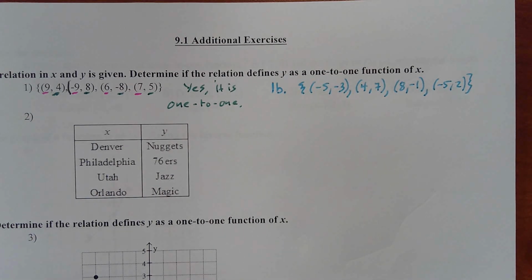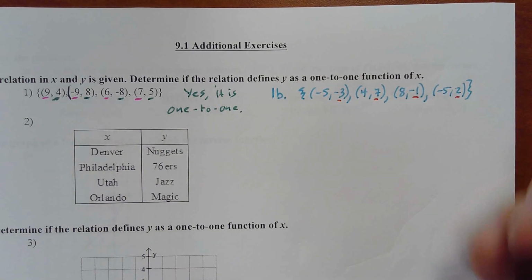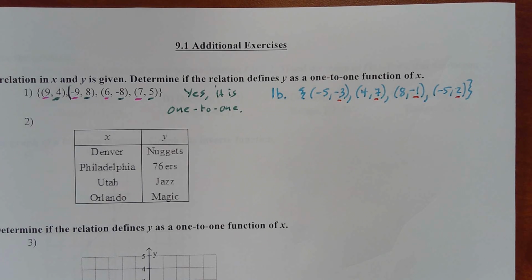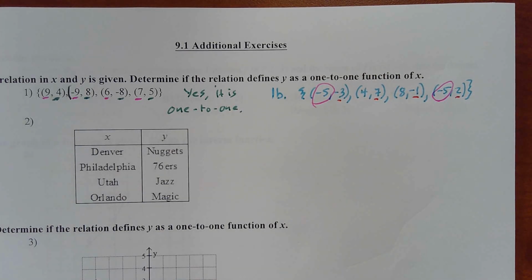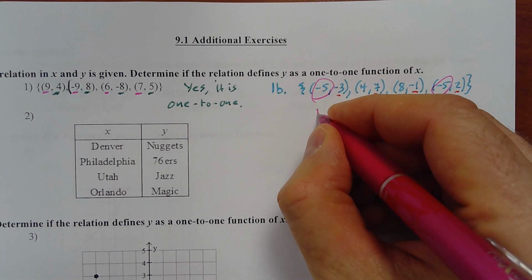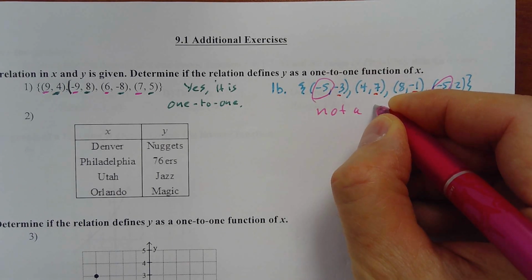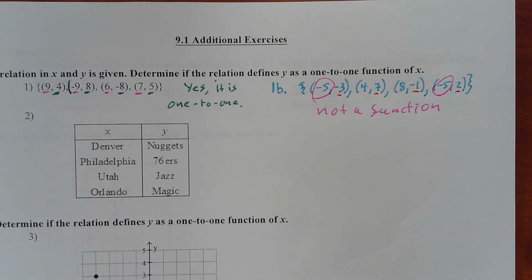Now, you might be tempted to look at the y values and say, hey, each y value comes from exactly one x value. You think, okay, I'm good, right? But remember, it has to be a function. You have to start there. And the problem we have here, this is not a function. I got this -5 going to two different y values. So this is not a function, and so it's certainly not one-to-one.